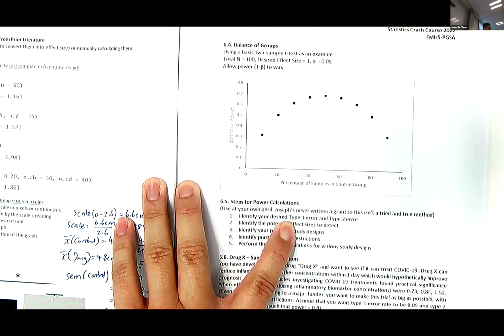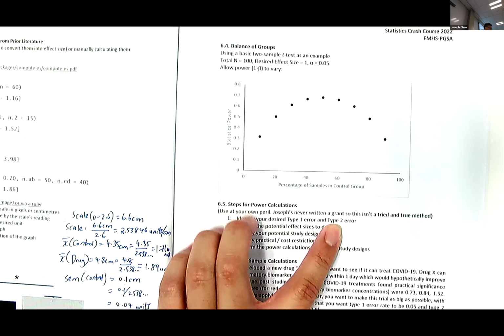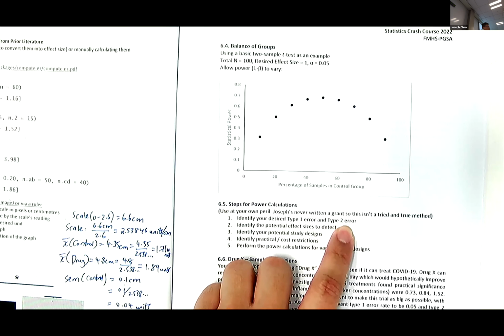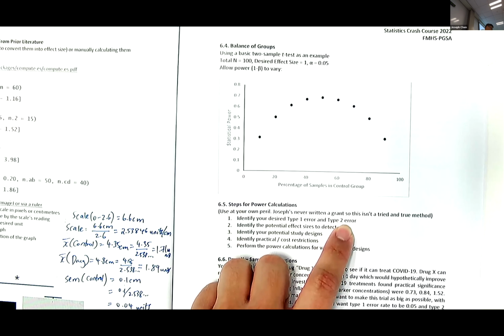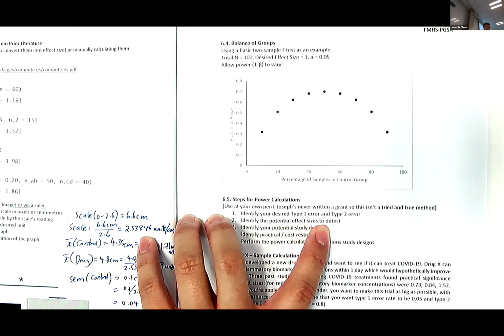Typically, for most of us, that would be 0.05. Identify your type 2 error. Again, for most of us, that would be 0.2. Therefore, if type 2 error is 0.2, our statistical power is 0.8. Good. Then you need to identify your potential effect size to detect.